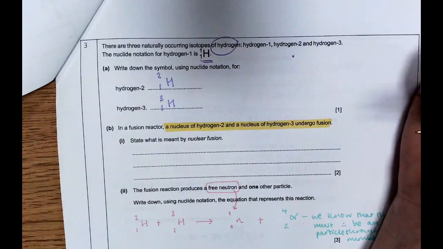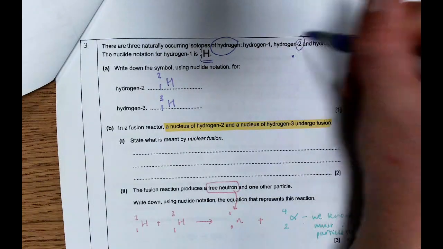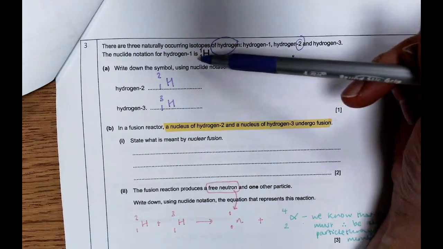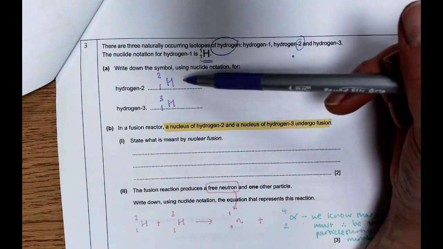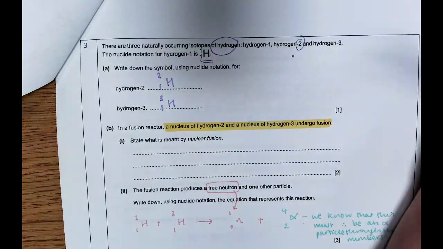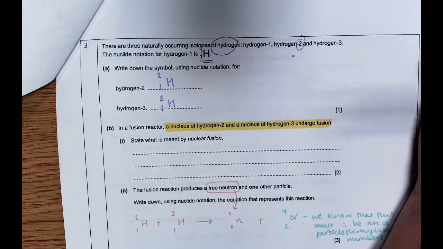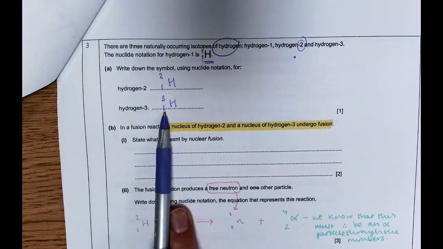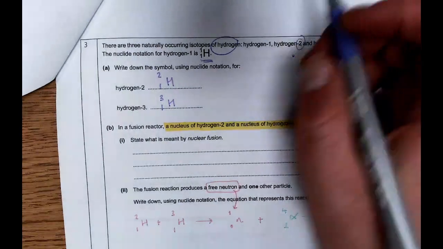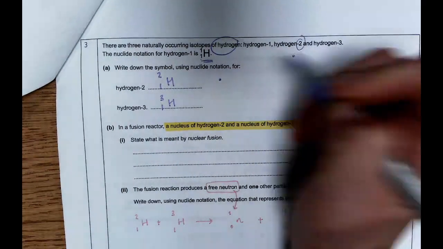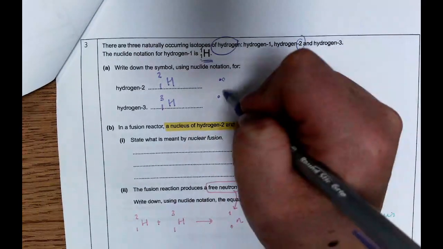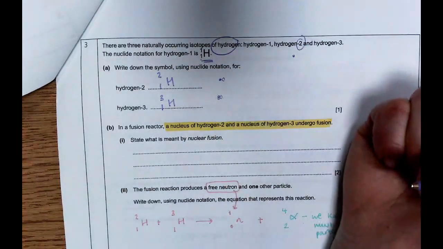Hydrogen 2 tells us that we have 2 nucleons. Only one of those can be a proton because it's hydrogen still. Okay, so we still have 1 on the bottom, but our nucleon number is 2. And then same for hydrogen 3. It's still hydrogen, so it still has 1 proton, but it's got 3 nucleons in total. So hydrogen 2 would be 1 proton and 1 neutron, and hydrogen 3 would be 1 proton and 2 neutrons.